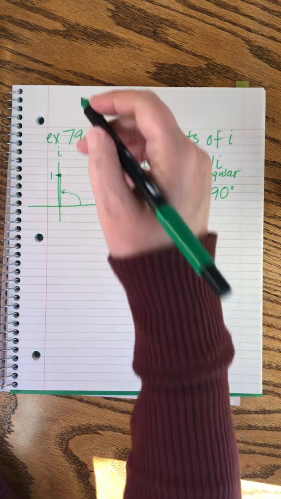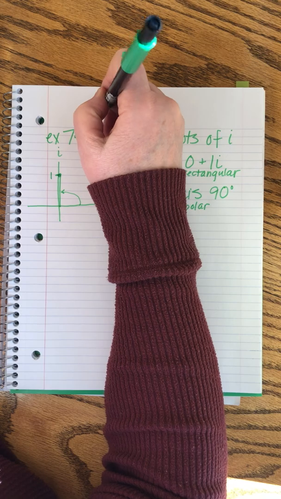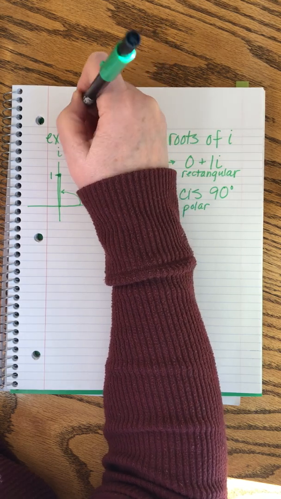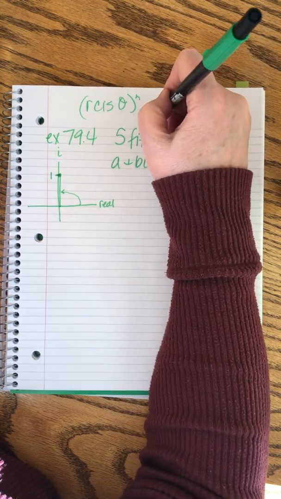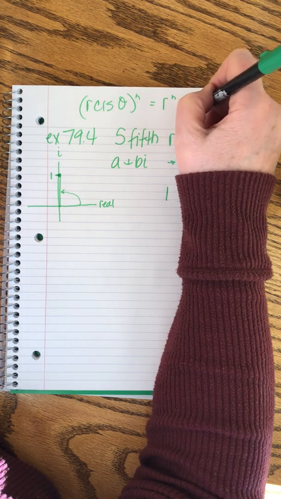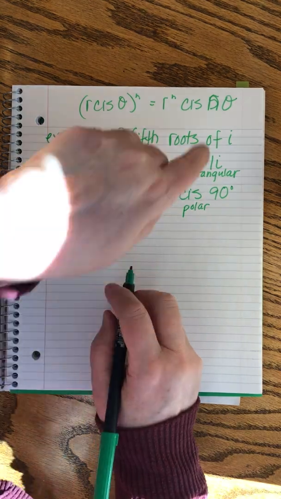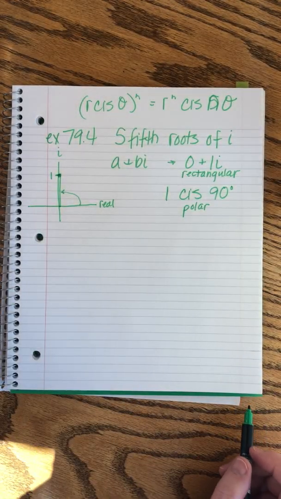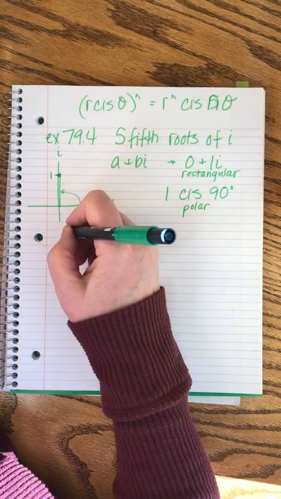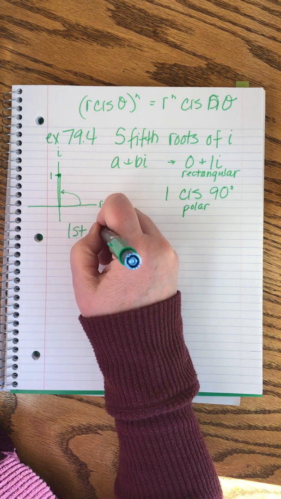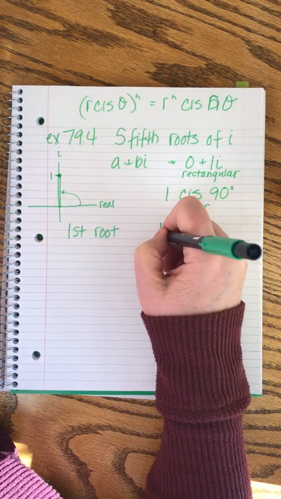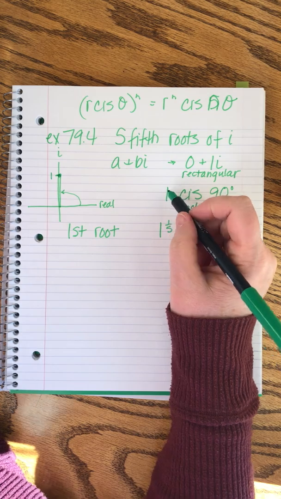So we know that that's an n. I have a terrible time. I always want to put numbers in there. So what we're going to do for our first root is we're going to take the 5th root of 1.